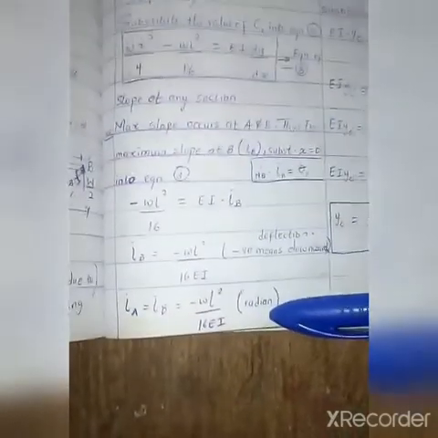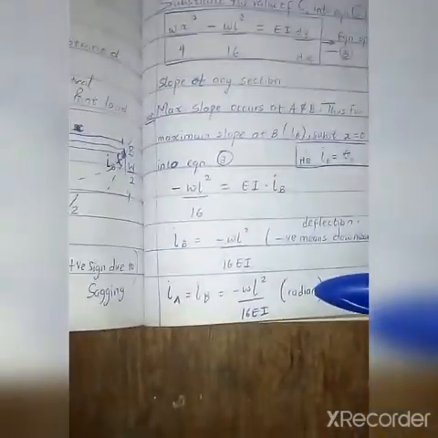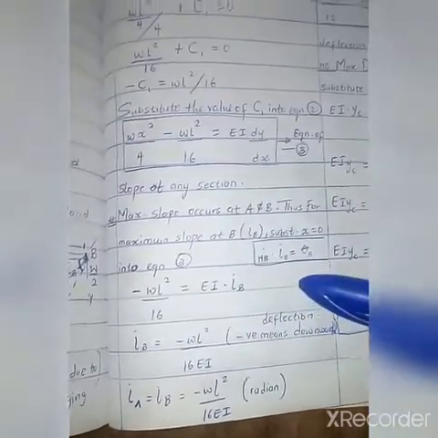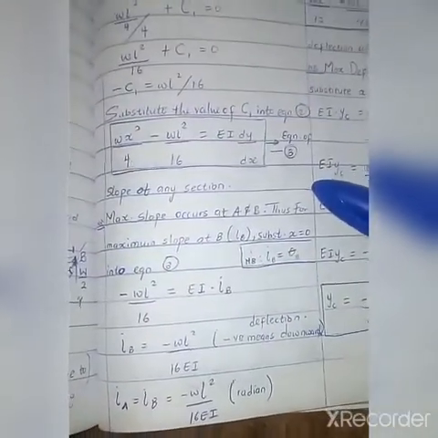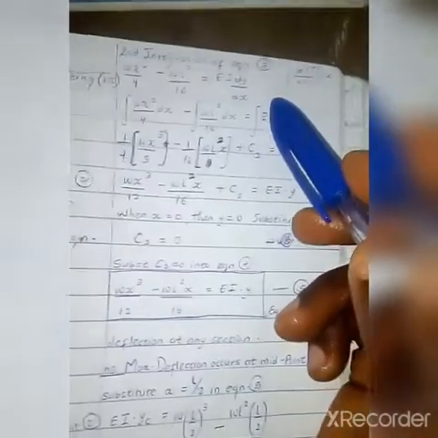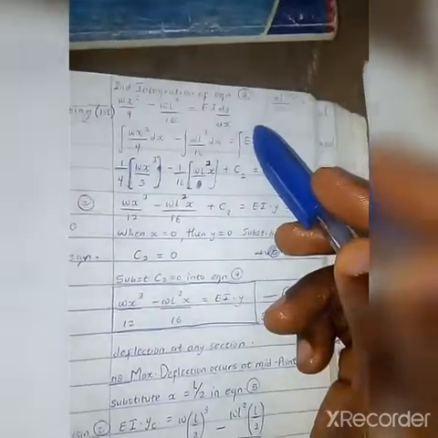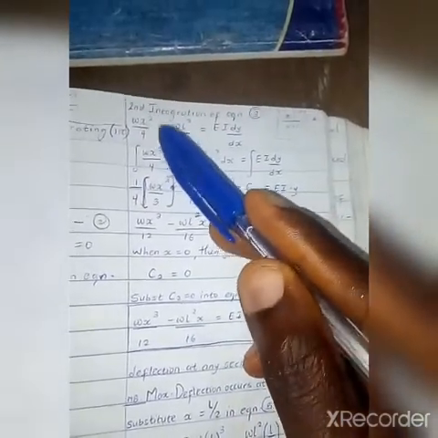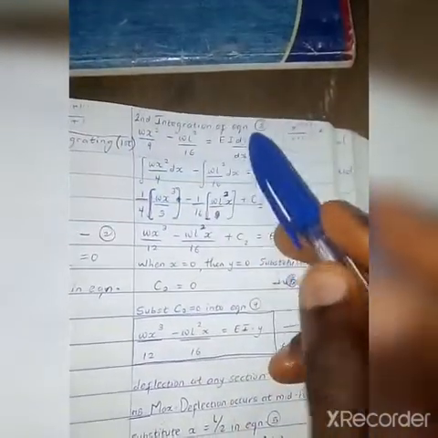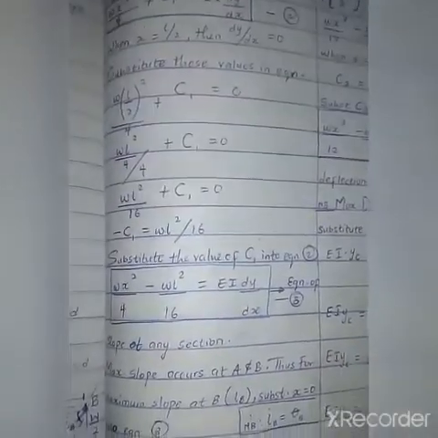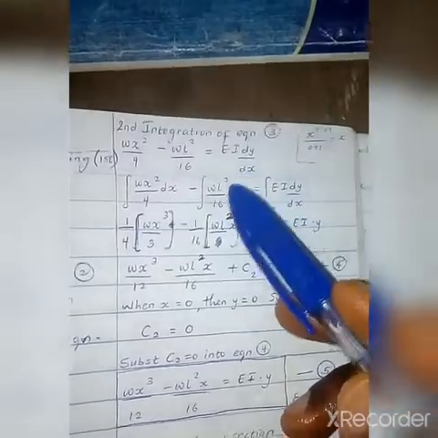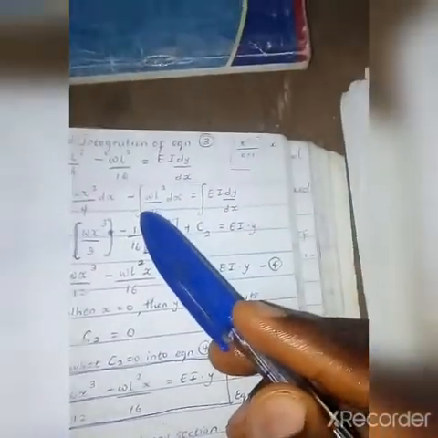So when we resolve, then we go to the second integration. Don't forget we are doing double integration, so you integrate a second time. It's the same step, just follow it. You write equation 3 where we stopped, rewrite it, then integrate.